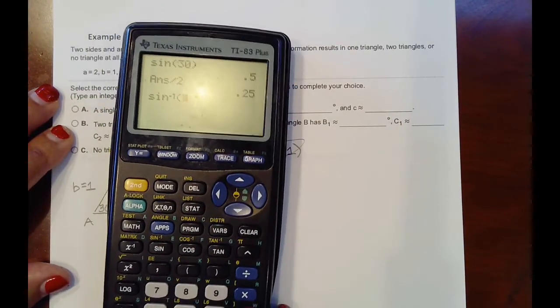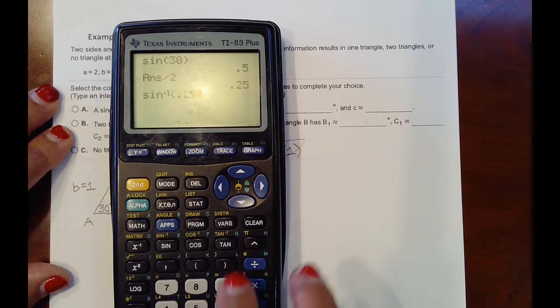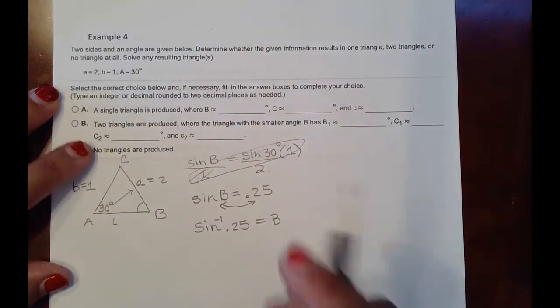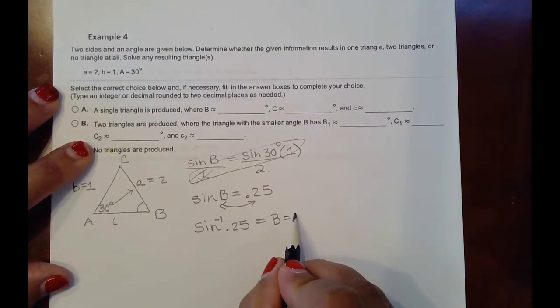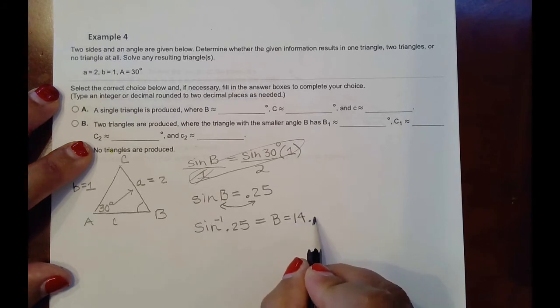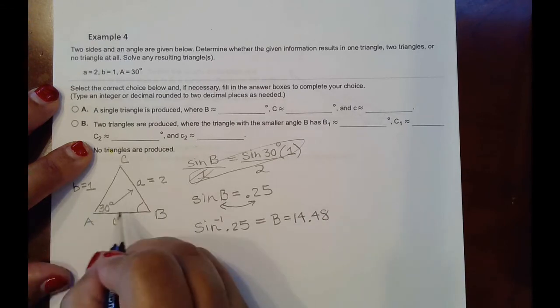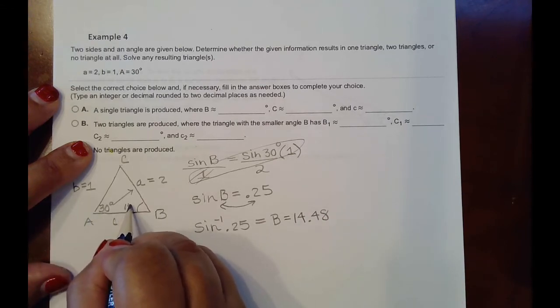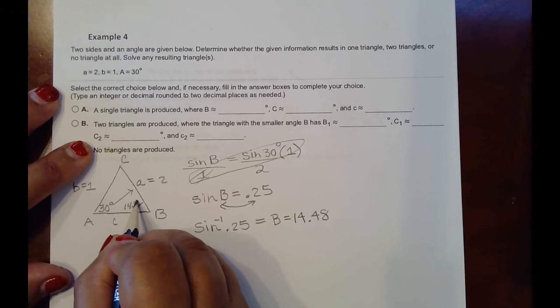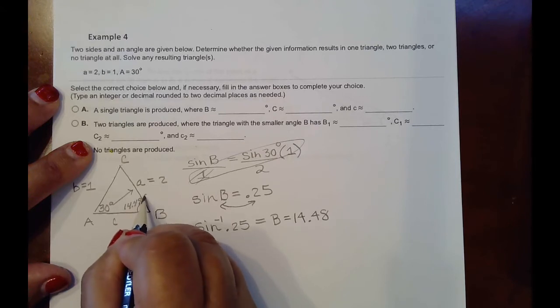Call up that inverse sine symbol and put in your value. And we find out that the angle B is 14.48 degrees.